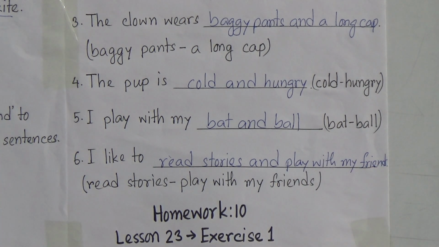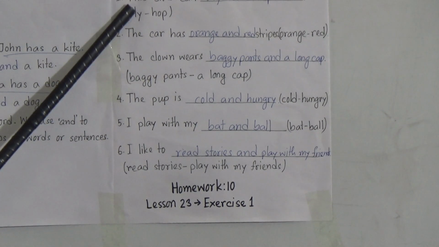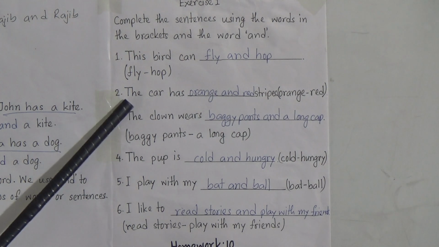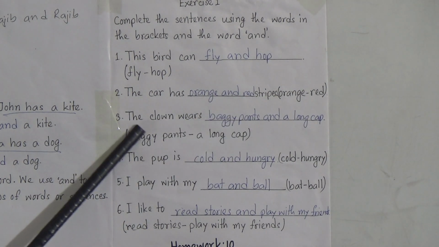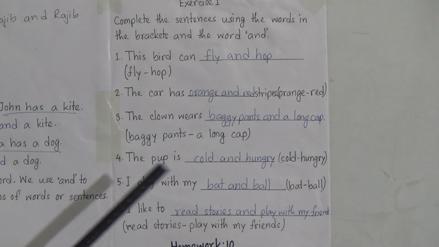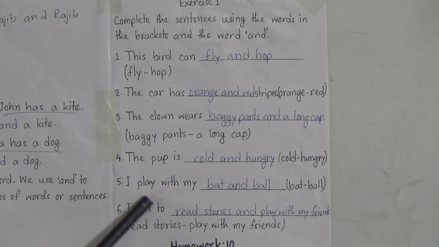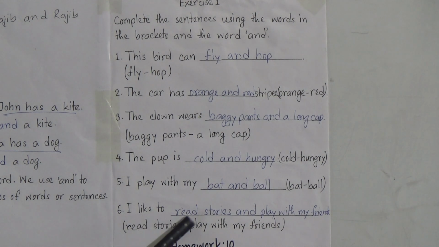So now look, my dear students, number 1 will be: this bird can fly and hop. Number 2: the car has orange and red stripes. Number 3: the clown wears baggy pants and a long cap. Number 4: the pup is cold and hungry. Number 5: I play with my bat and ball. Number 6: I like to read stories and play with my friends.